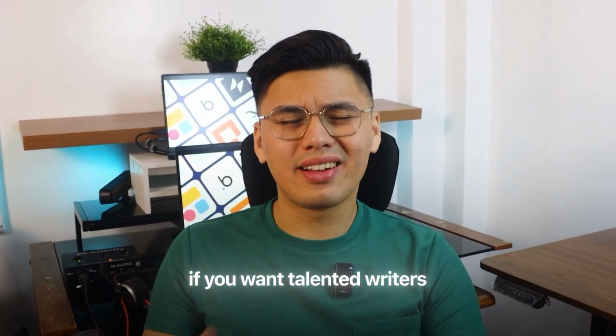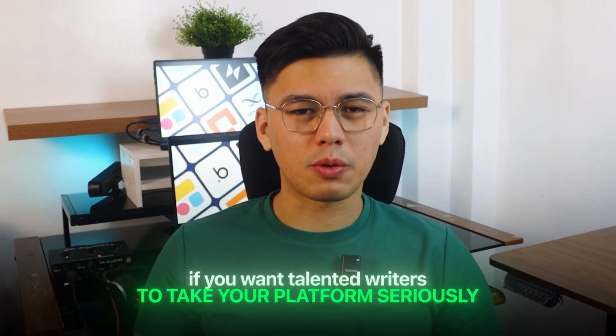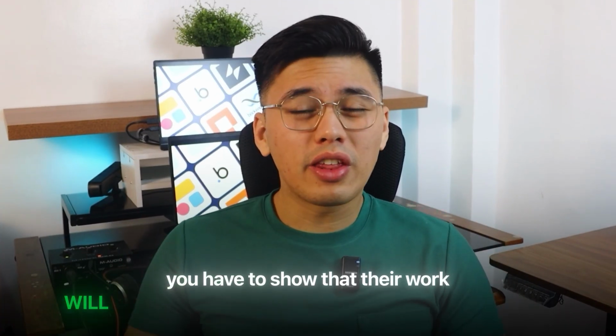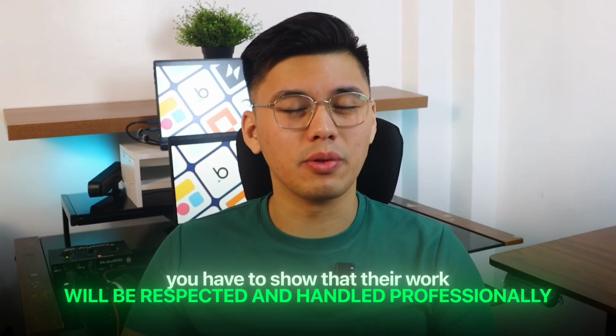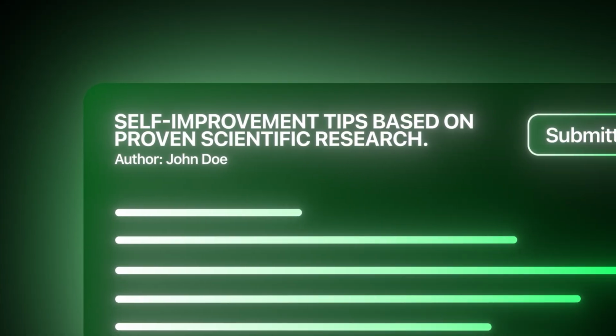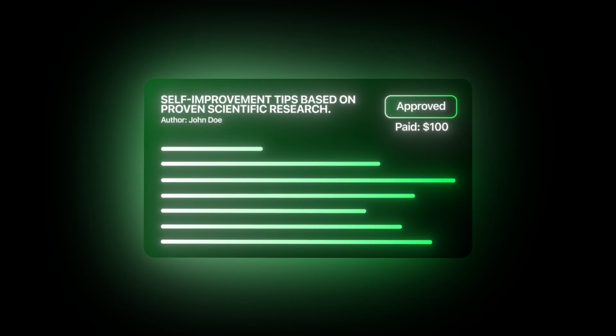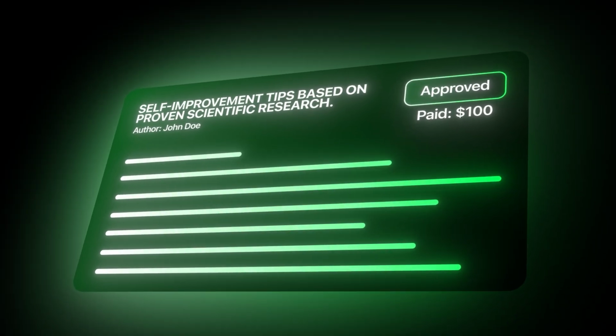Now, if you want talented writers to take your platform seriously, you have to show that their work will be respected and handled professionally. That means giving them visible credit, being transparent about payment, and making the submission process crystal clear from the start. To set that standard, I'm asking Replit to handle this next step.